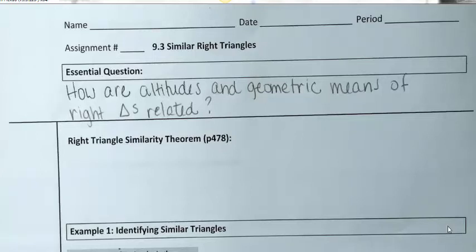Okay, for today's lesson, we're going to talk about 9.3 similar right triangles. And your essential question is, how are altitudes and geometric means of right triangles related? So we've talked about altitudes before. Altitude's basically like the height that you draw in a right triangle, in any triangle. So it's drawn from a vertex and it's perpendicular to the base or the other side.